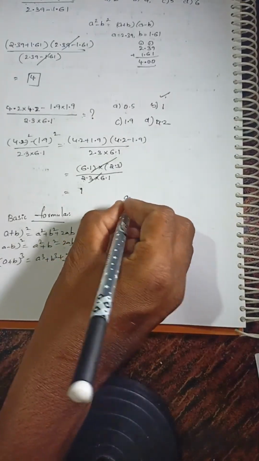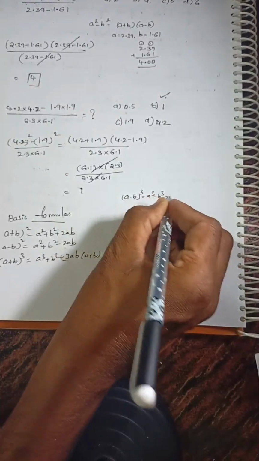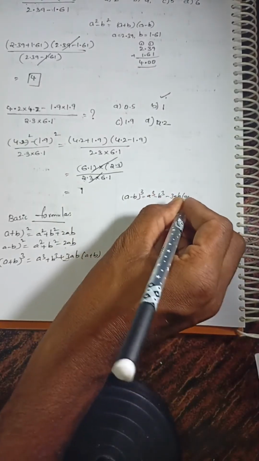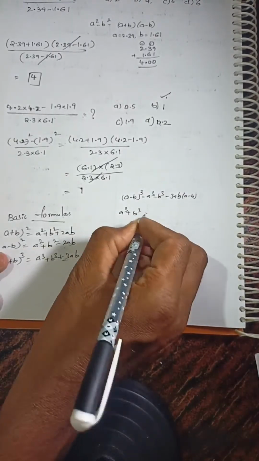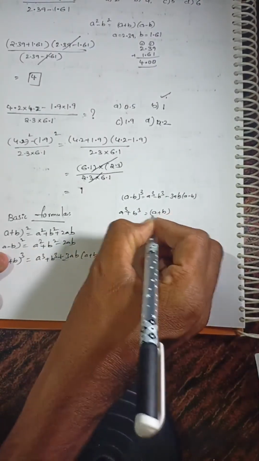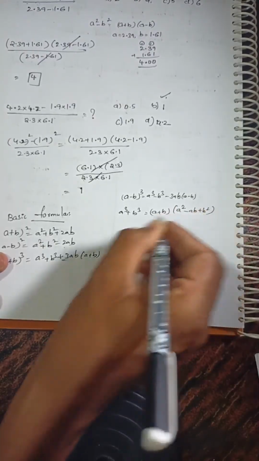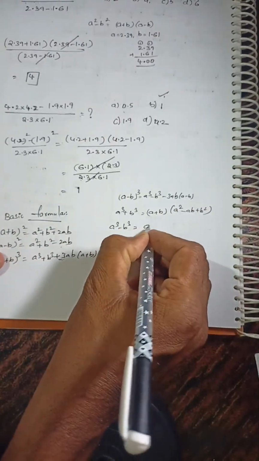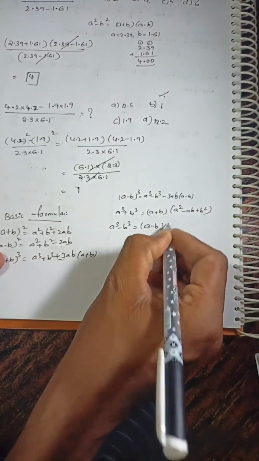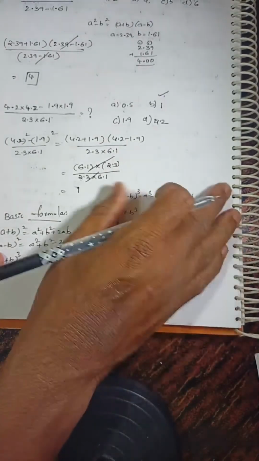Fourth one is a minus b whole cube is a cube minus b cube minus 3ab into a minus b. A cube plus b cube formula is a plus b into a square minus ab plus b square. A cube minus b cube formula is a minus b into a square plus ab plus b square.